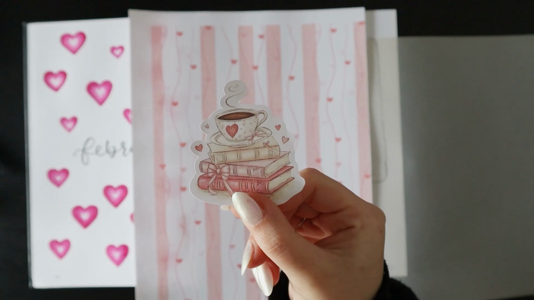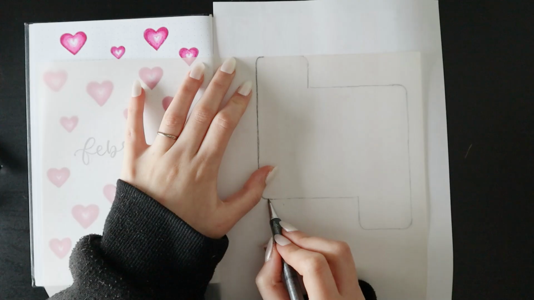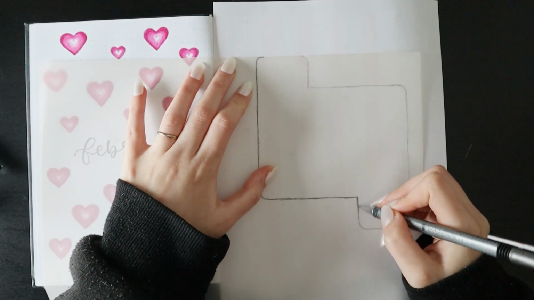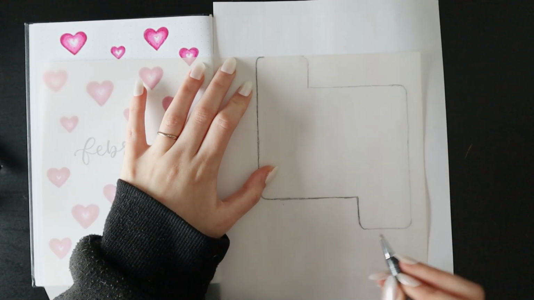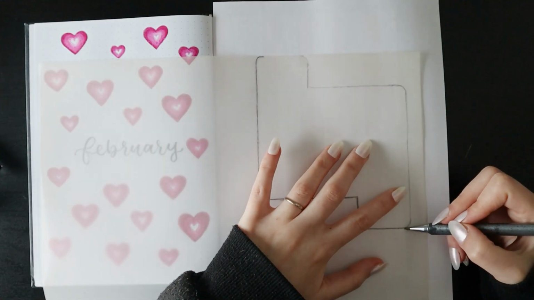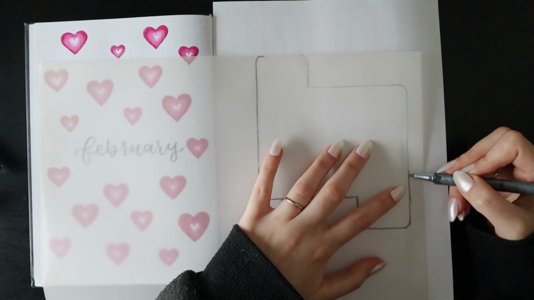I love using Creative Fabrica for my own scrapbooking, and I got from there this heart design pattern and this little illustration of some tea with some books, which is perfect for a love book theme for February. You just decide on the designs that you want to print, you download them, and you print them at home with sticker paper.